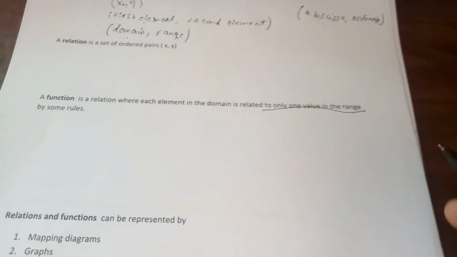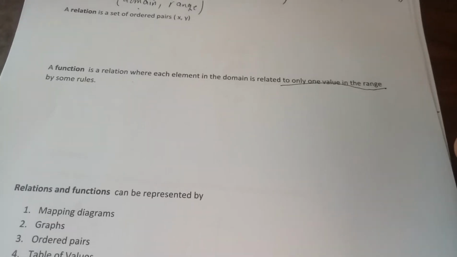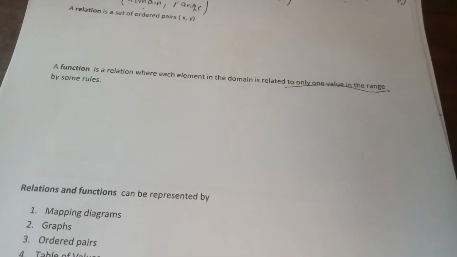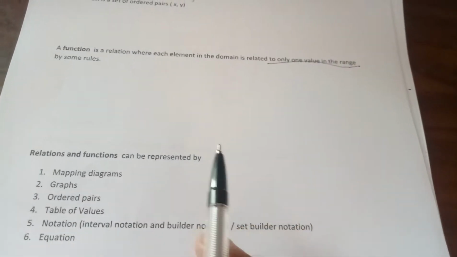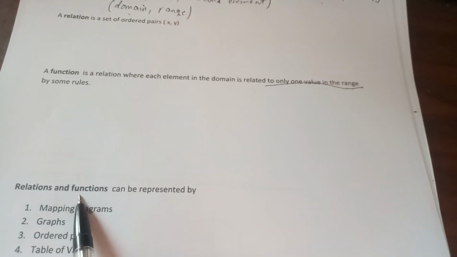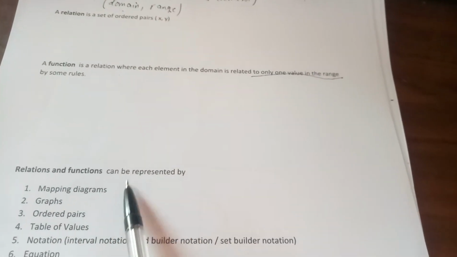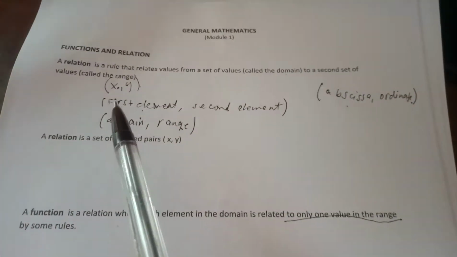To give you further understanding, we will have a set of examples. So let us move to relations and functions. Relations and functions can be represented by, this is what we call the rule, or by some rules.